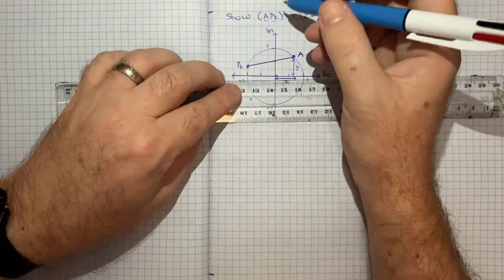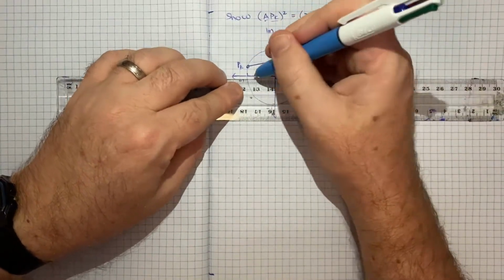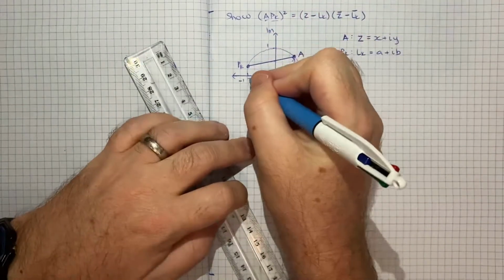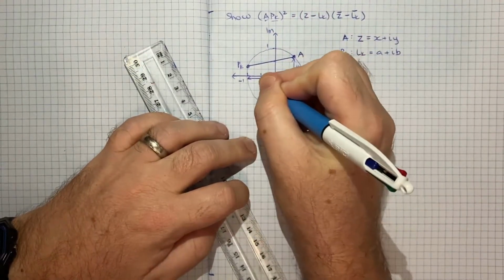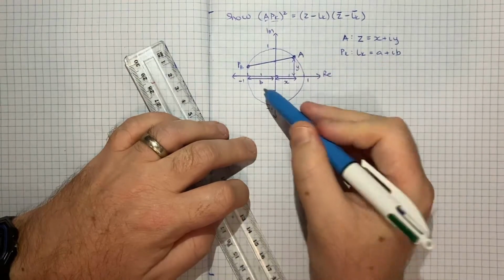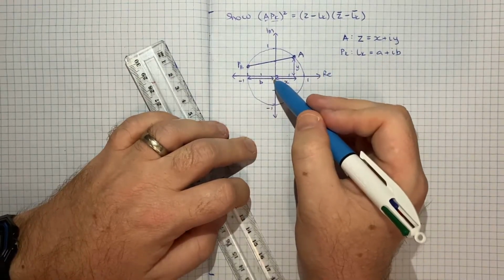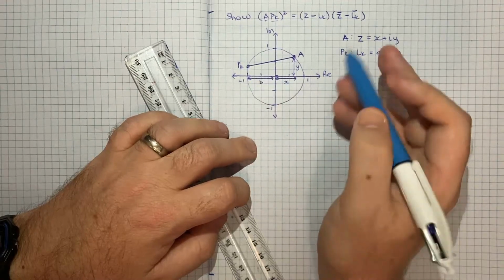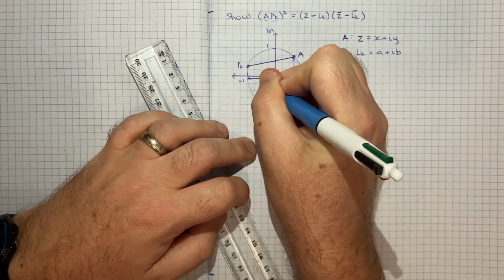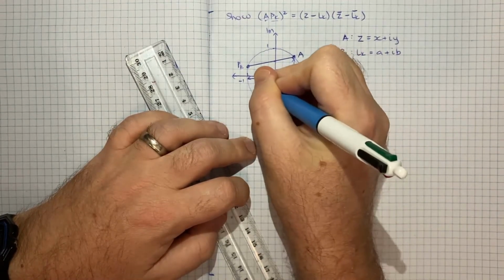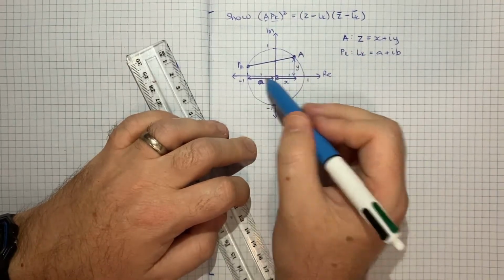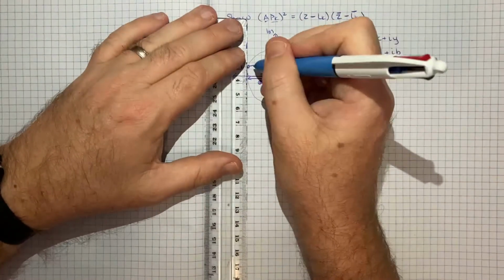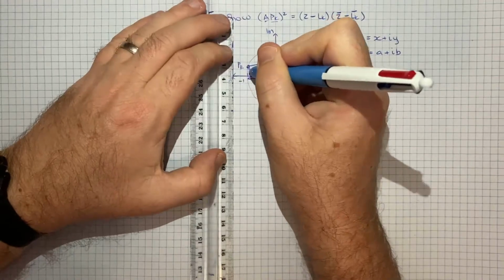And this distance here up to P on the horizontal axis is what I'll call a. Now a could be positive or negative. In this case it will be negative. And this vertical distance is b.